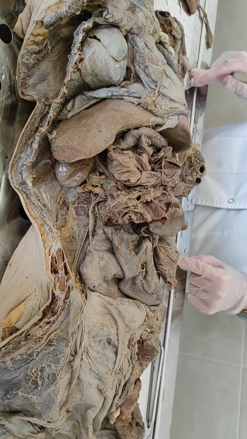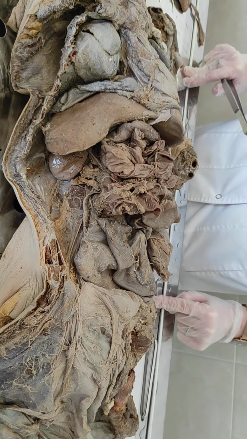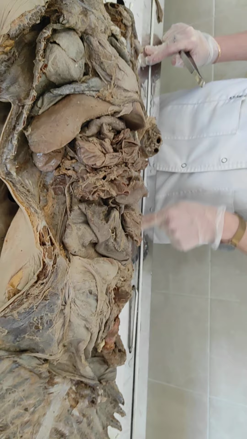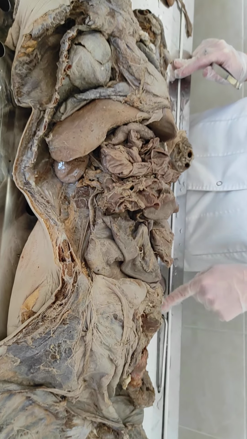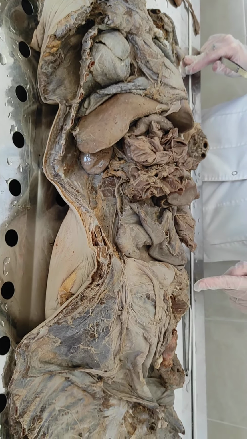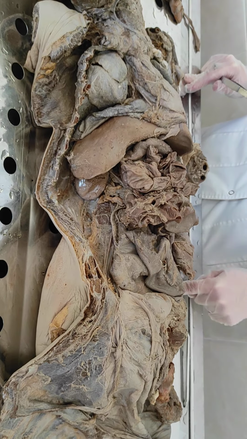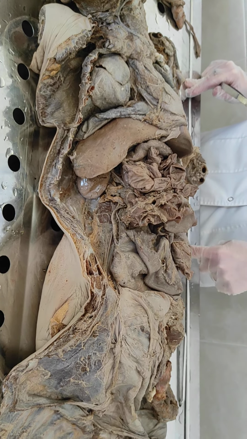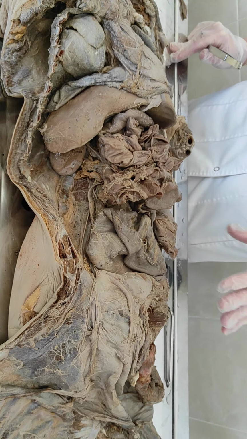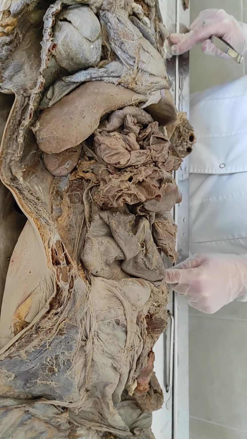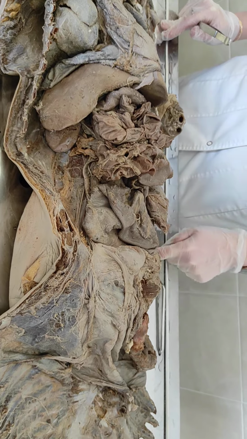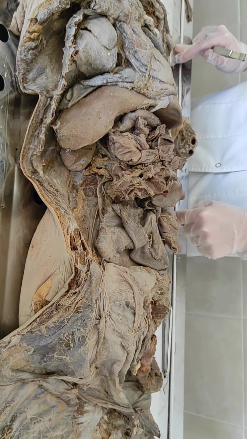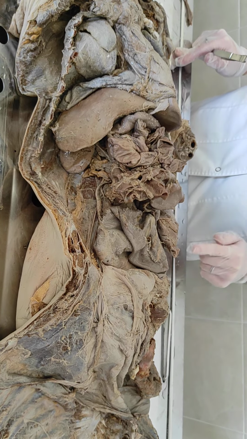The glomerular zone produces mineralocorticoids like aldosterone that is responsible for regulation of blood pressure, and then the fascicular zone produces glucocorticoids, cortisol. It is responsible for metabolism of carbohydrates and for some other functions. And the reticular zone produces male and female sex hormones, androgens and estrogens, in both males and females.